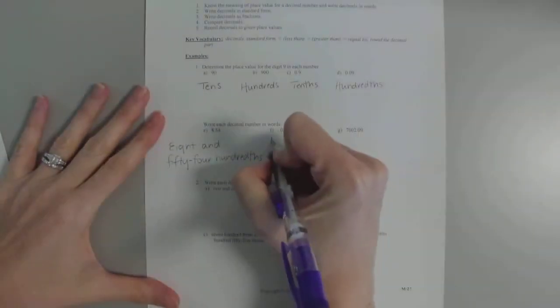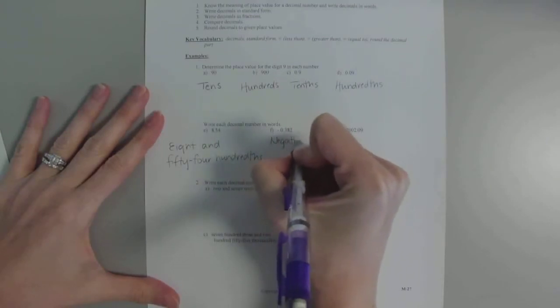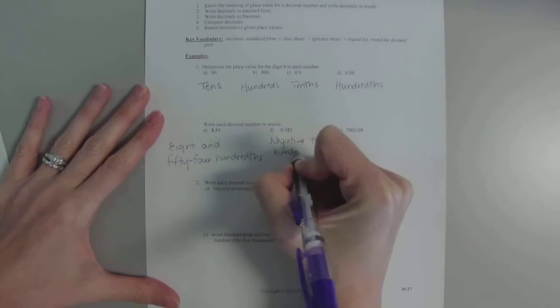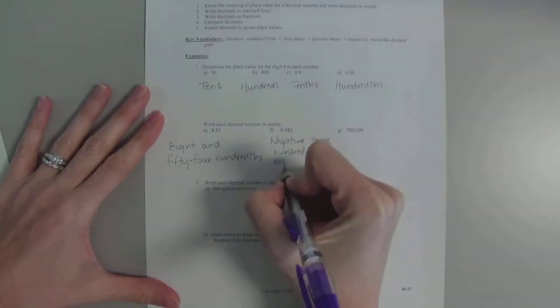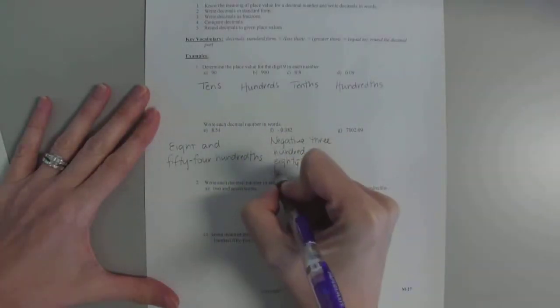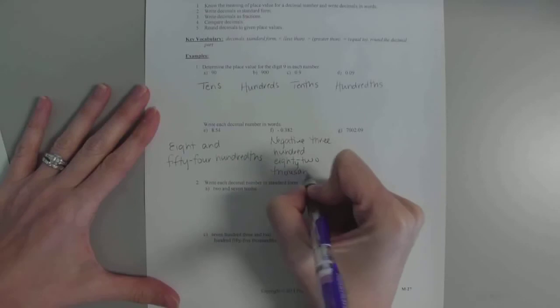So how would you say F? Well, negative, right? Is that okay? Negative. And then how would you just read that number? 382 thousandths, because the 2 is in the thousandths spot. So this is negative 382. I feel like there's not enough spots. What do we say? Negative 382 thousandths.